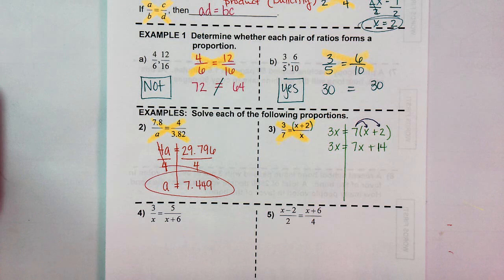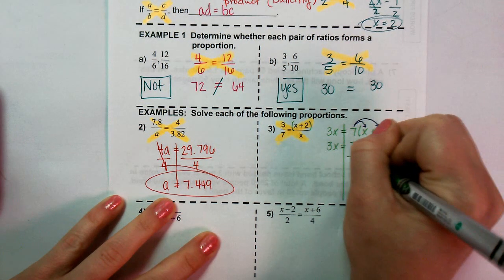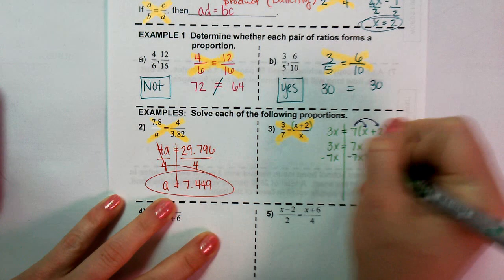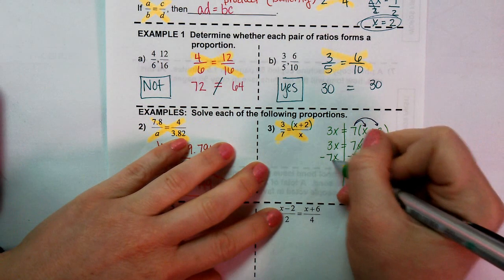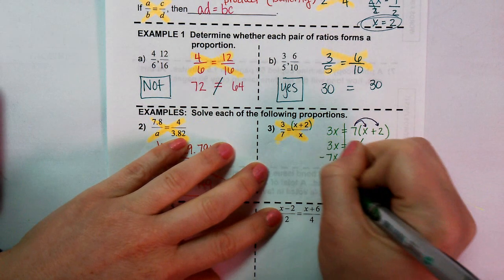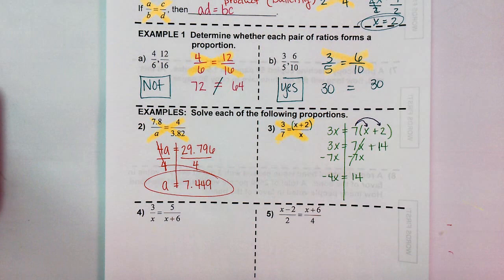Regular algebra from here. You should be able to do this in your sleep, right? I'm going to move 7x to the other side, even though it's going to give me a negative. Right? I want all the x's to one side. 3 minus 7 is a negative 4x, and then I have a positive 14 on the other side.